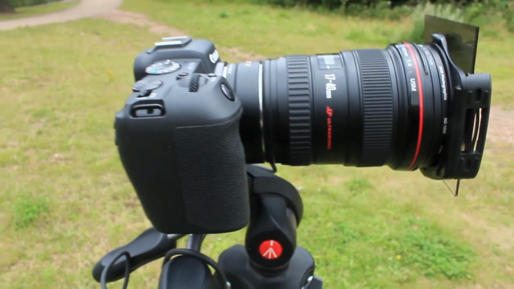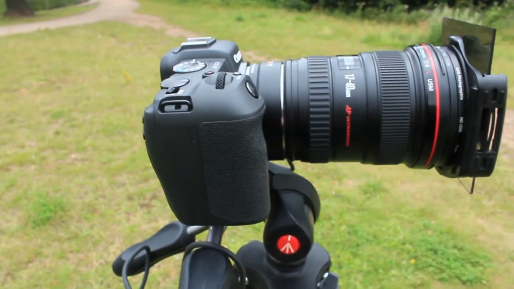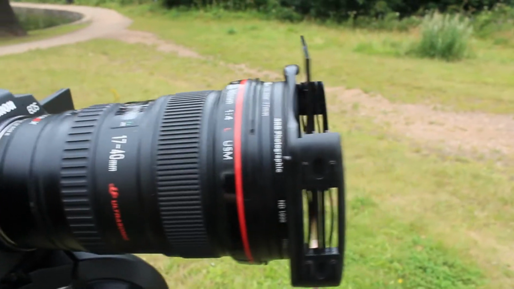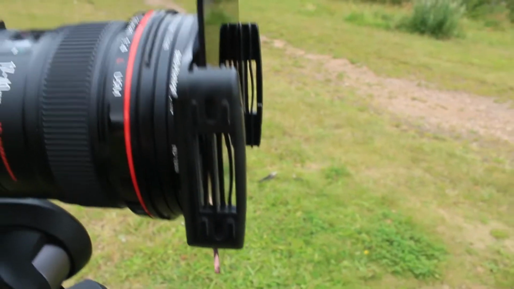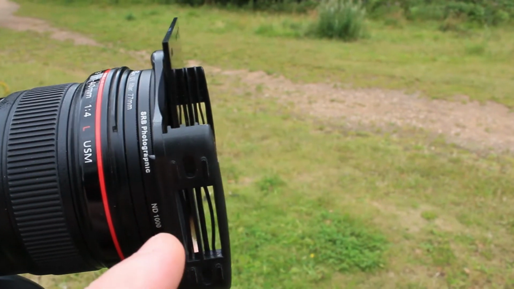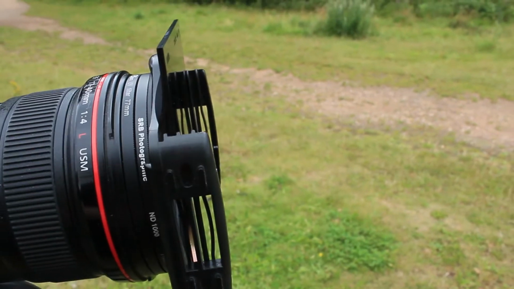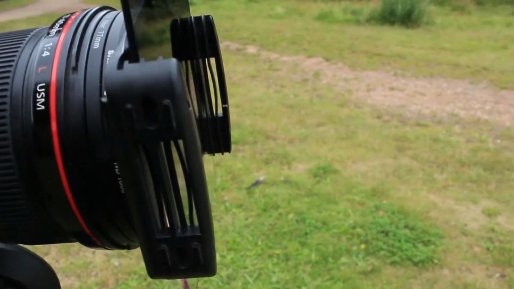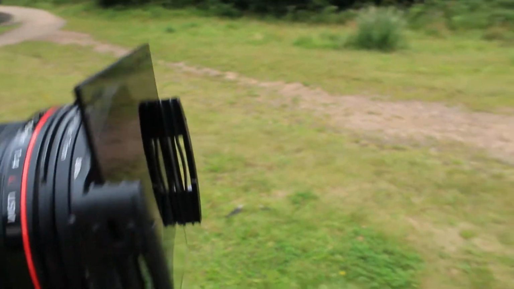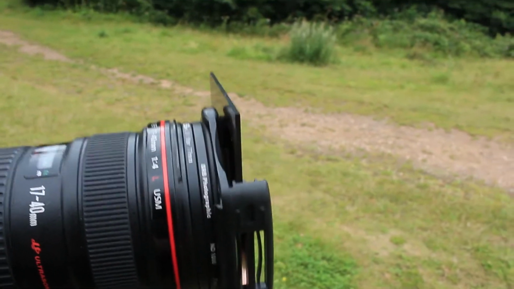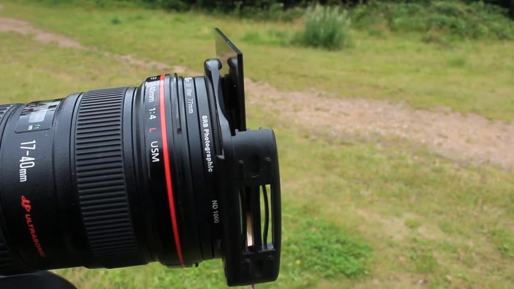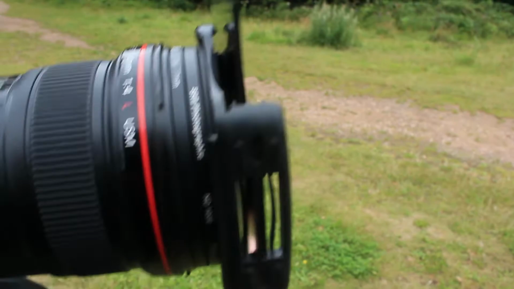So the camera setup is the camera itself on the tripod with a 17 to 40mm lens, and as you can see at the front of the camera I've now got a little bit of a cage sitting on the front of the lens. That cage there basically is a holder for the graduated neutral density filter, and you can see that in the front just there. That filter is a graduated neutral density filter, and what that does is it reduces down the light of the sky but keeps the exposure correct on the foreground and the land.